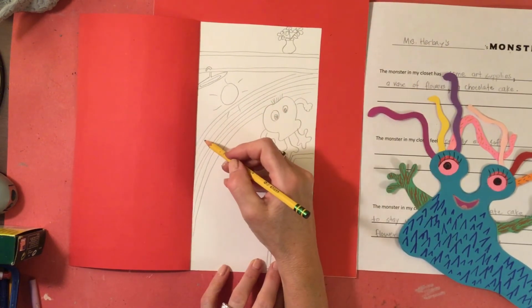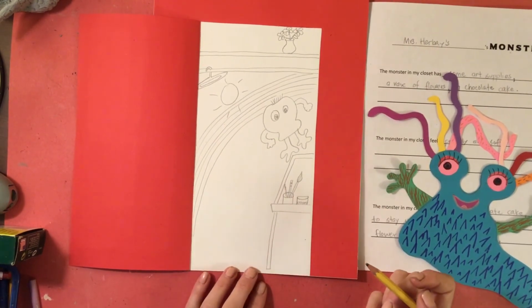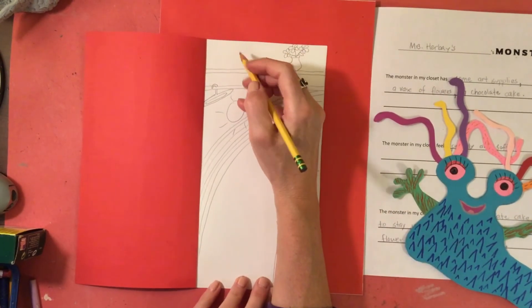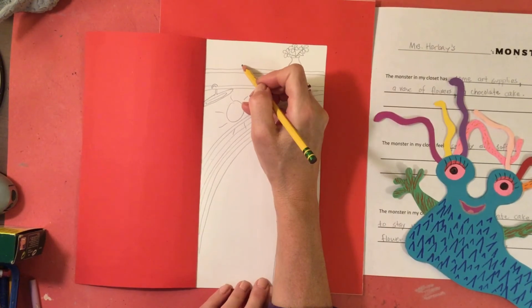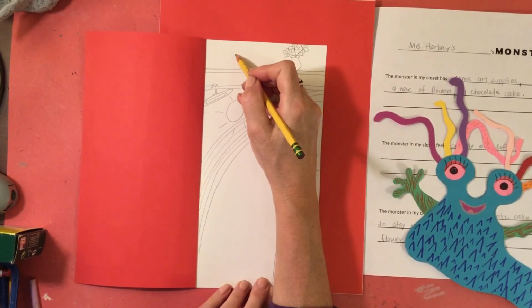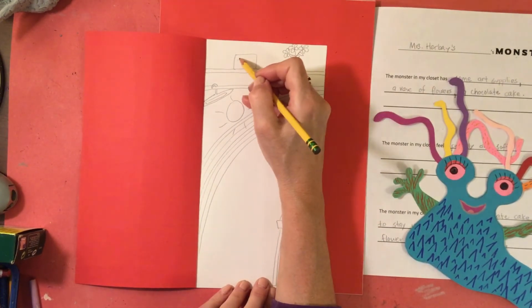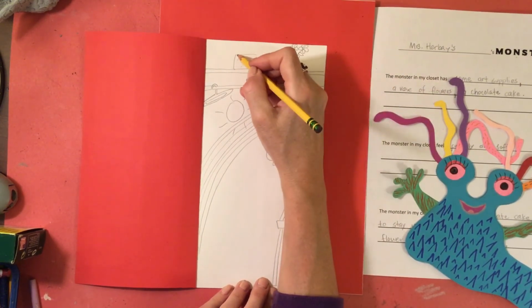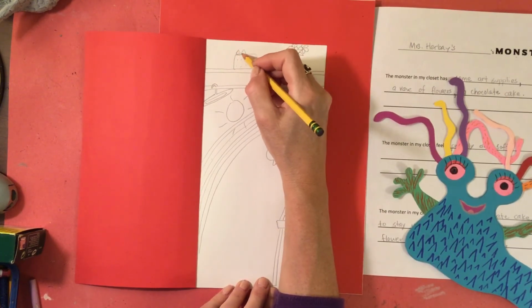Let's see, Roy G. Blue Violet. Okay. So the monster maybe drew on the inside of his closet wall. Oh, the monster likes to eat chocolate cake. So maybe there is some chocolate cake up here sitting on the shelf. Maybe there's some decorations on the chocolate cake.